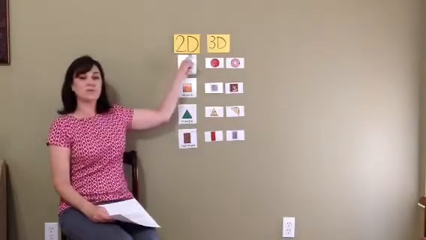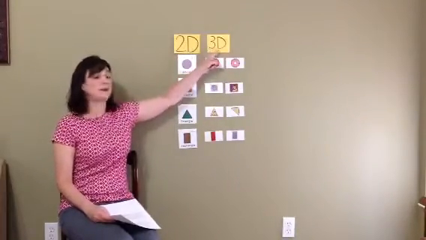Welcome, kindergarten, to Thursday's math lesson on shapes. Today we're going to talk about 2D, or two-dimensional, and 3D, or three-dimensional, shapes.